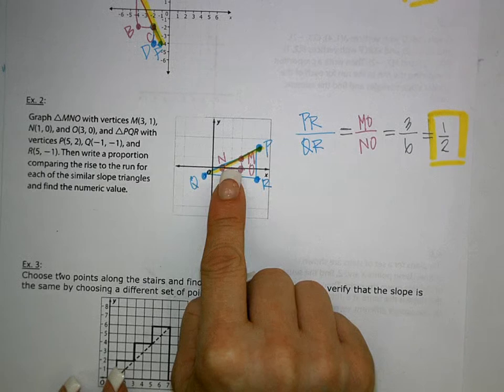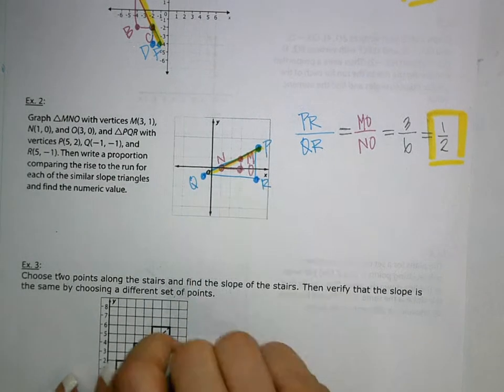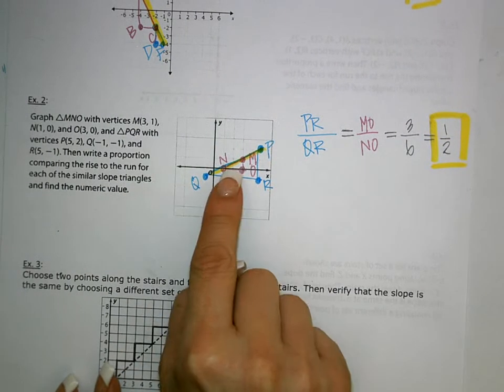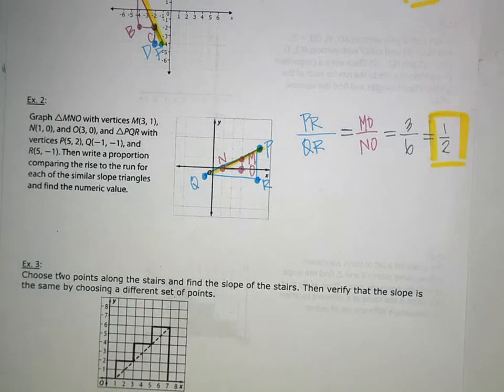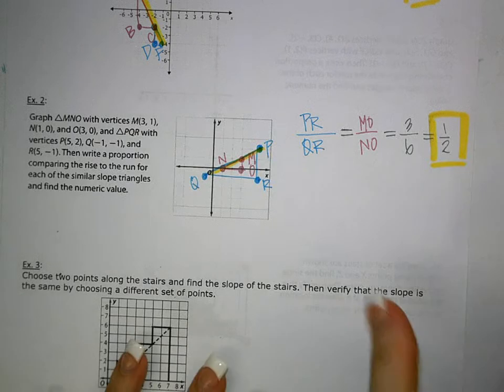If you did the little ones, you would have to go up 1, which is the same, and over 1, 2. So if you do the little one, you don't have to reduce. But if you do the bigger one, you just have to reduce. But you can do that. Okay? Let's look at number 3.